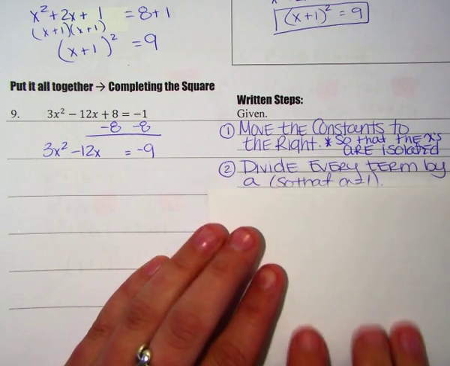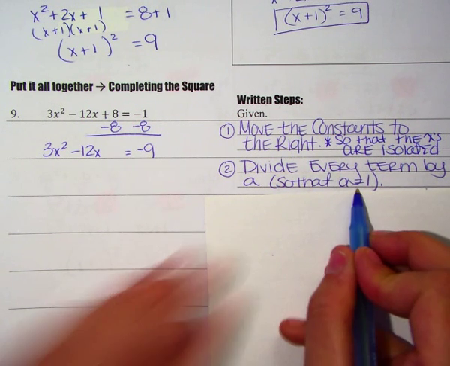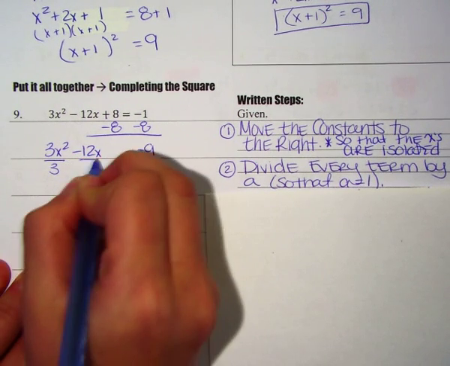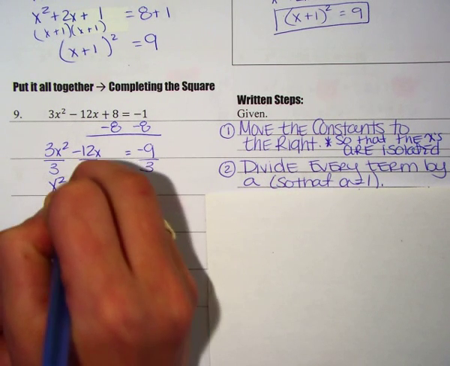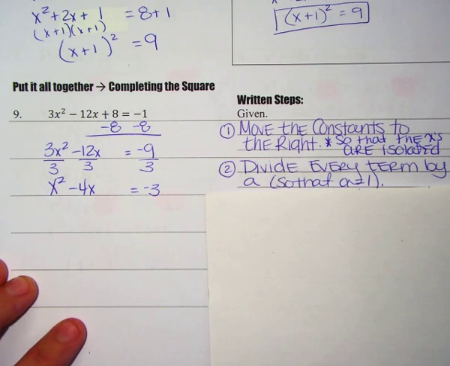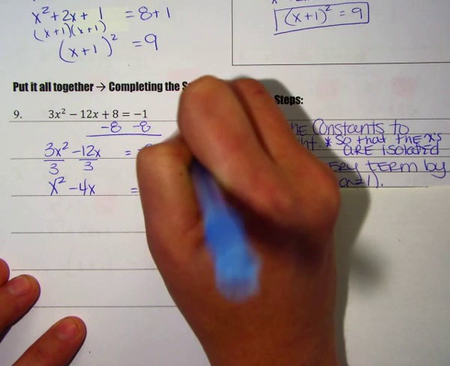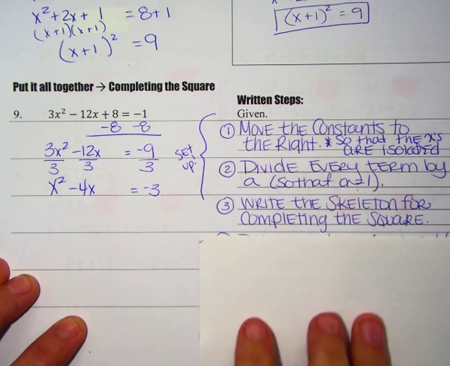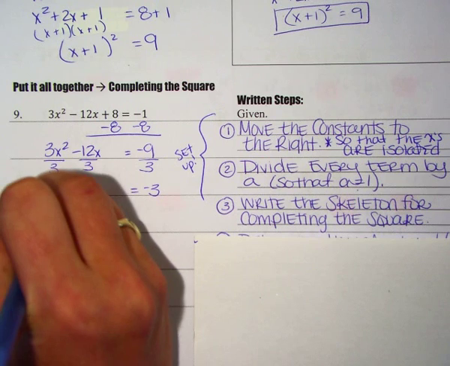So now we need to divide every term by a so that a equals 1. So we'll divide every term by 3 and reduce. X squared minus 4x equals negative 3. All of this was just the setup so that we can complete the square. We're going to write the skeleton to complete the square.